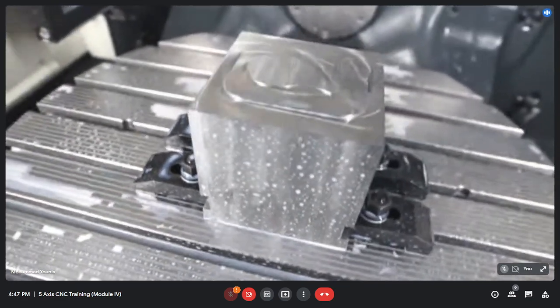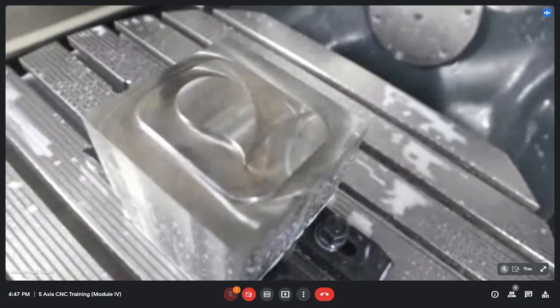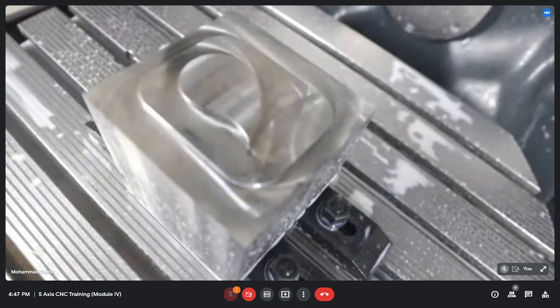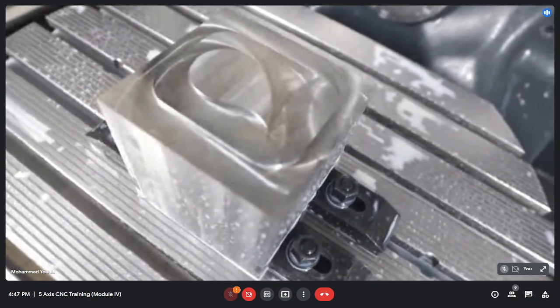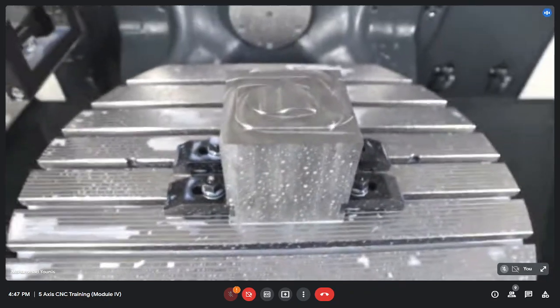So we have got exactly the same shape that we wanted to machine here on the top surface of this workpiece. And this is actually 3-axis programming, the 3-axis machining done here. The tool movement was in 3 axes, X, Y, and Z.